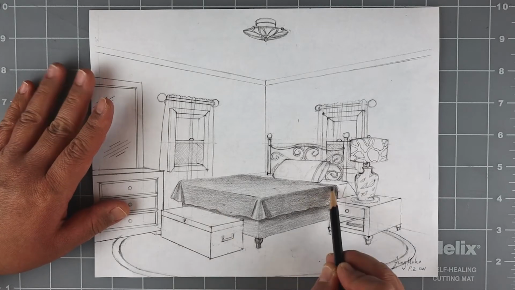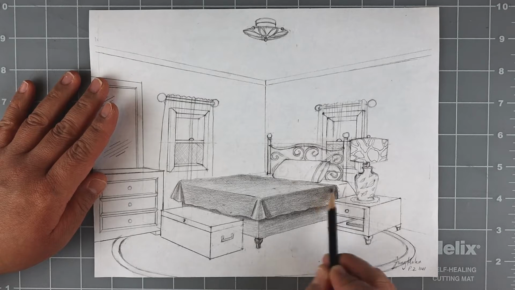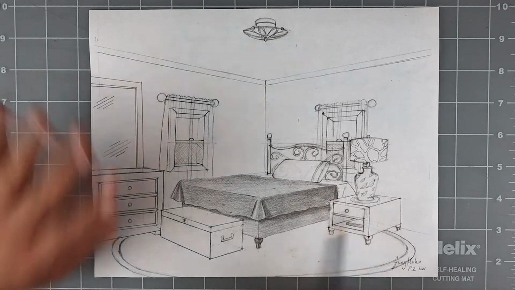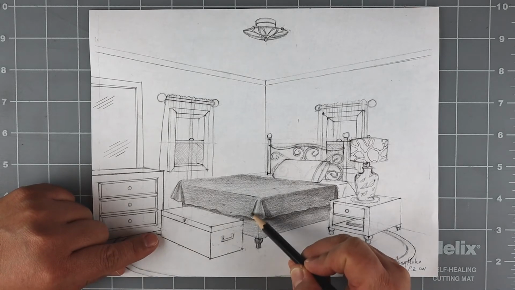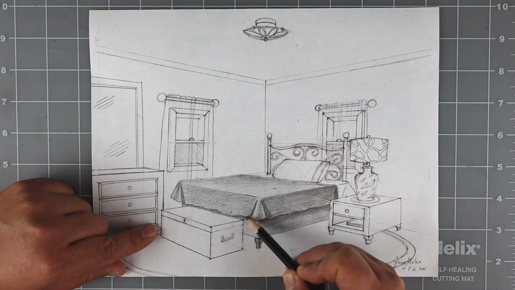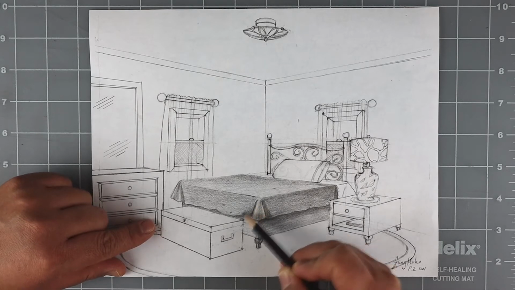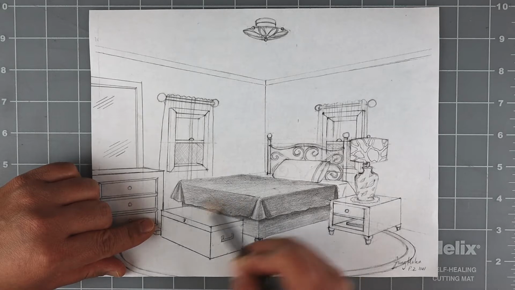So we did a transition in tone from under here, under this little sheet here, this corner, we went from dark to light. So over here, let's do a transition as well. Let's go from dark over here, and let's do a little bit of light here.